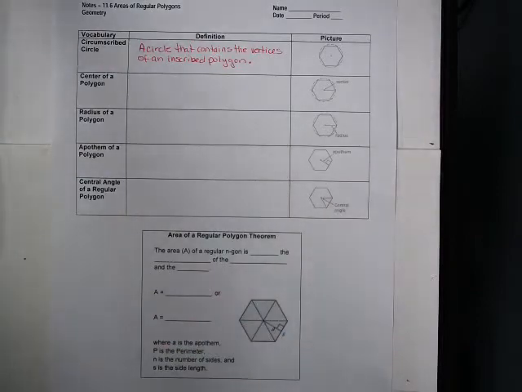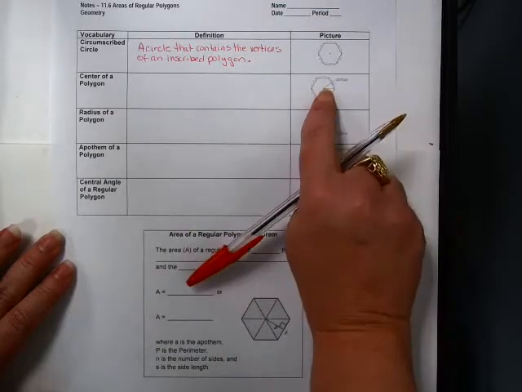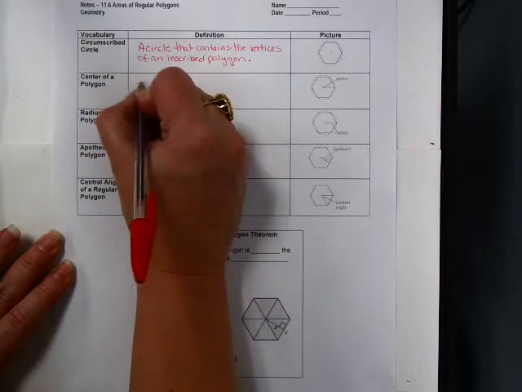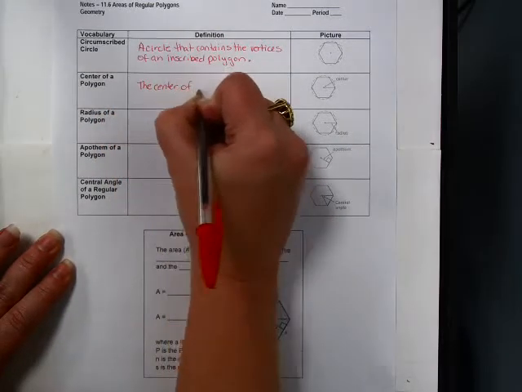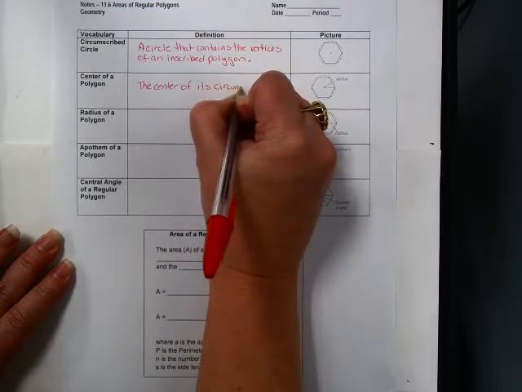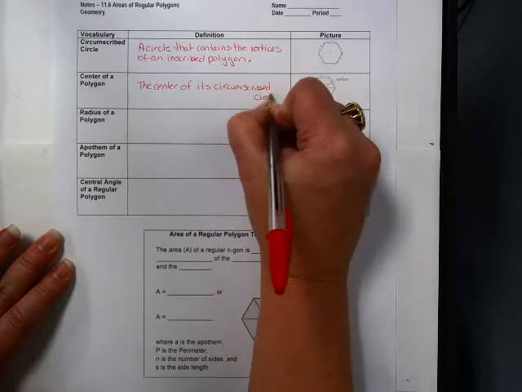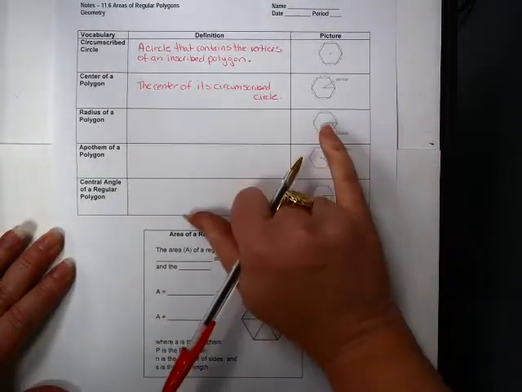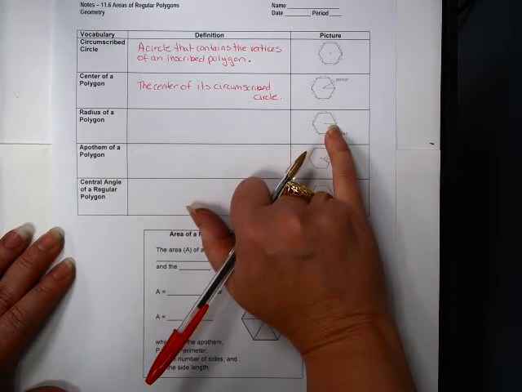All right, next, center of a polygon. Well, the center of a polygon is going to be the center of that circumscribed circle. So, the center of its circumscribed circle. Next, radius. Well, here it's the segment that's connecting the center to one of the vertices that's on the circle.